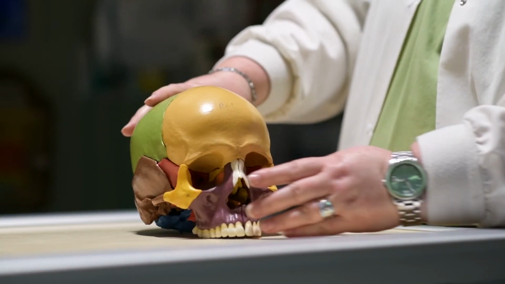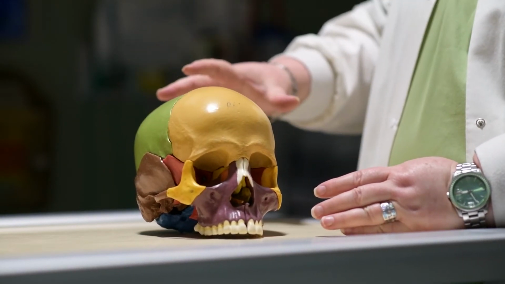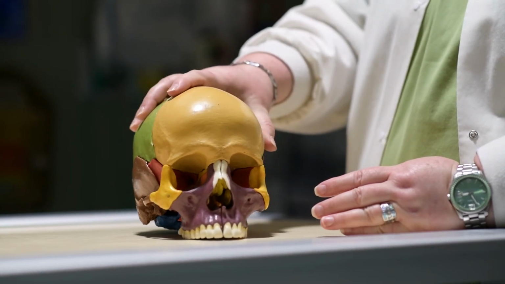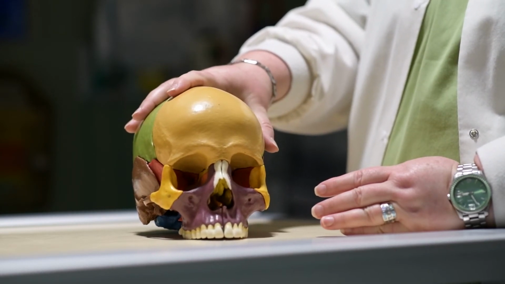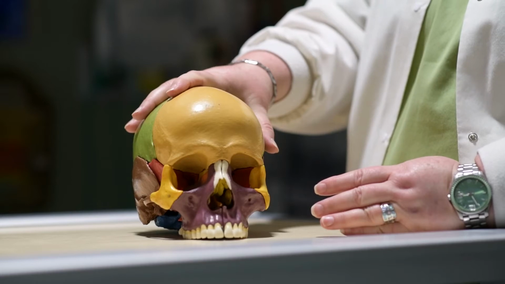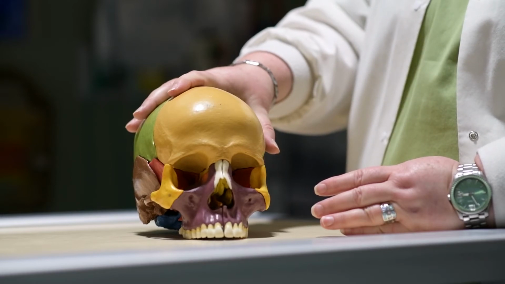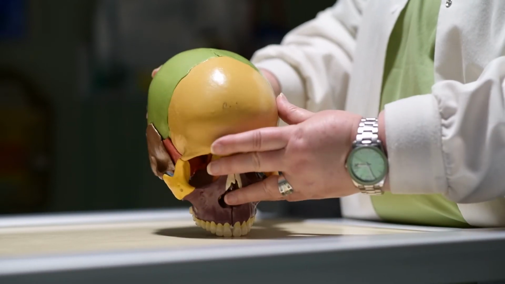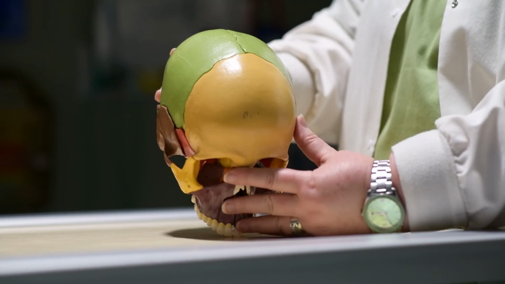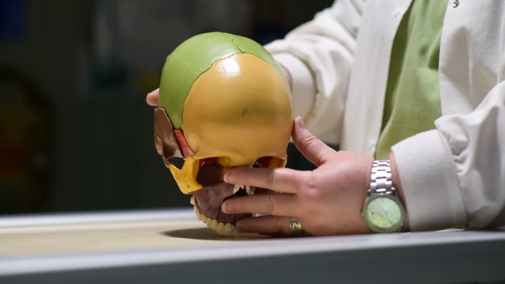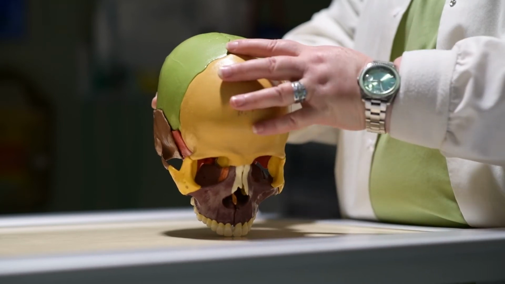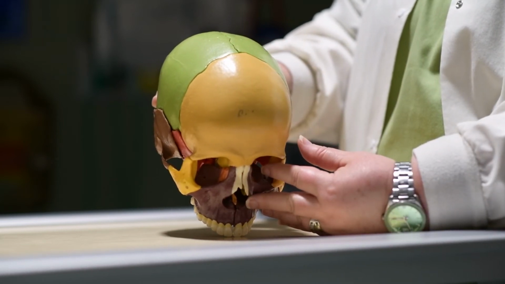All right, so that covers the sutures. Now the sutures are joints. In the adult, they are immovable, also known as synarthroidal joints. They are fibrous joints. So that's all you need to know about the sutures, the fontanelles, and the endpoints of the sutures in the adult.